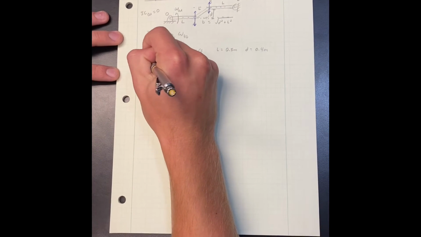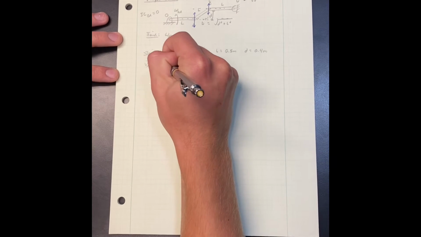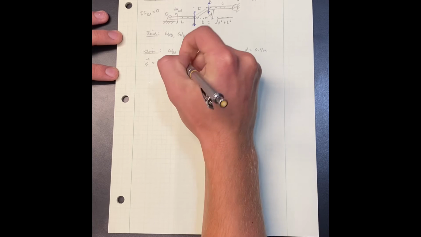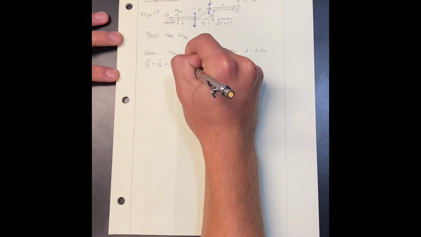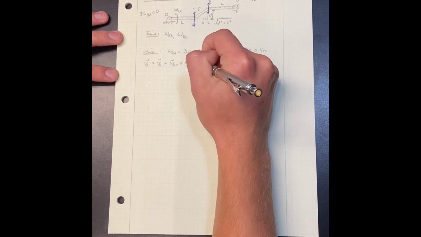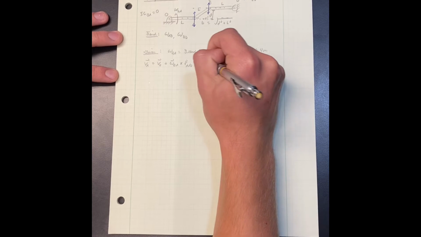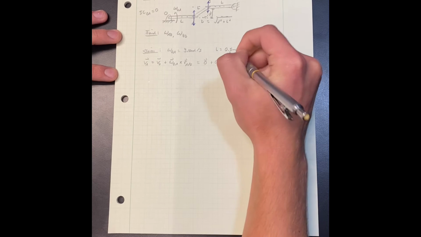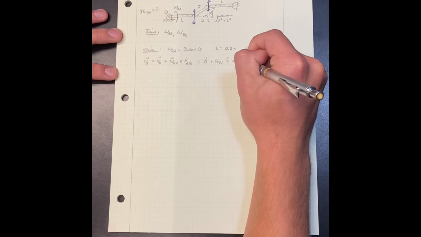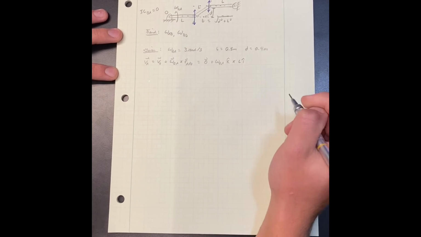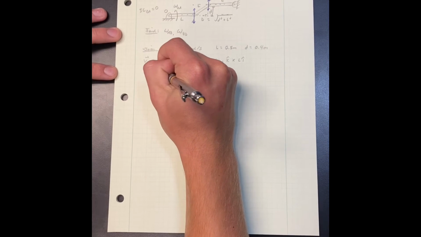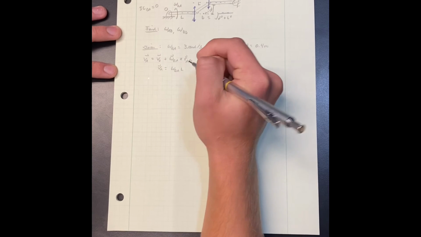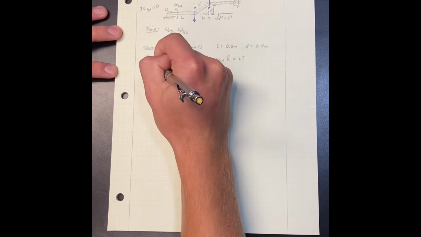So VA equals VO plus omega OA crossed with the position vector, which is R of AO. And this will give us 0 plus omega OA in the k-hat direction, and we're going to cross that with the position vector, which is L in the i-hat direction. And this will give us VA equals omega OA times L in the j-hat direction.